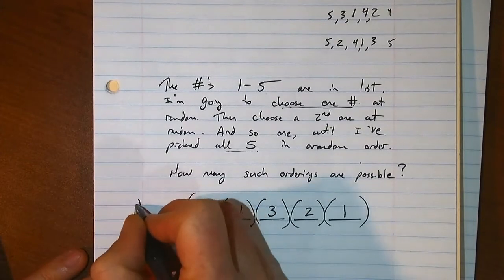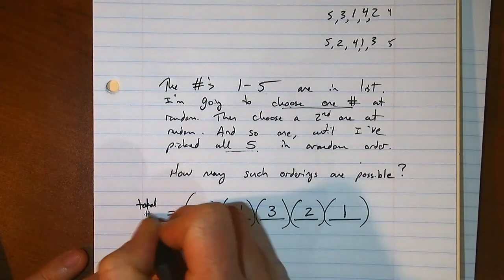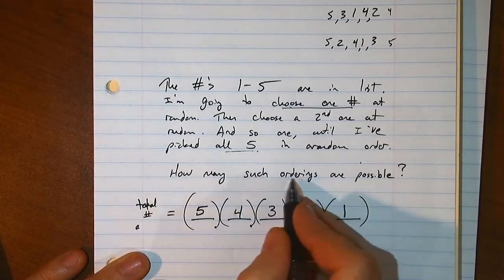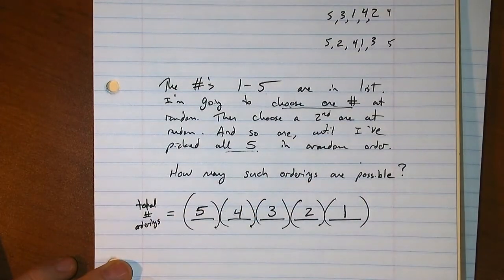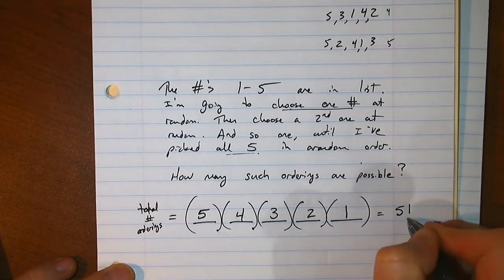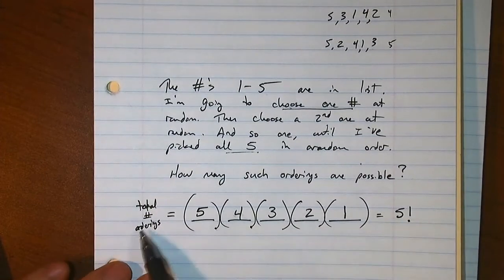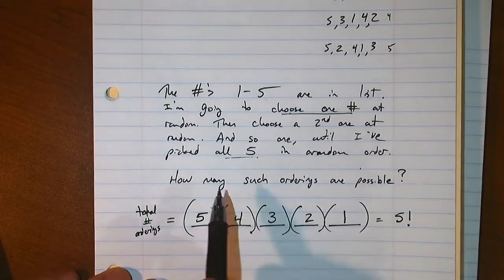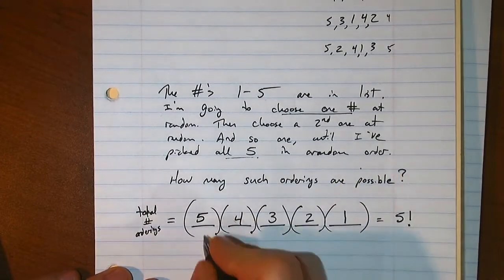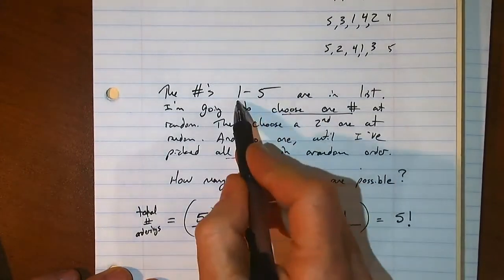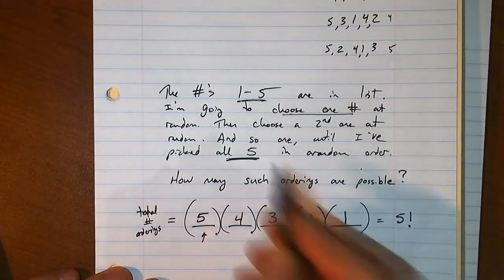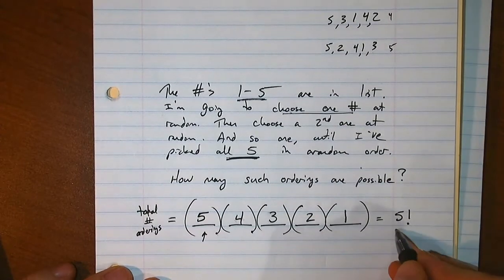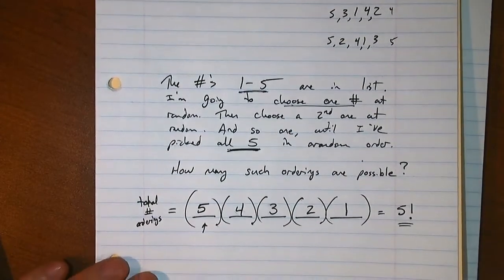This is the total number of orderings, and it also happens to be exactly equal to 5 factorial. So if I'm working with a problem where there are no replacements, and the number of options on the first choice is exactly equal to the number of things I'm picking, then I can set the problem up with a factorial.